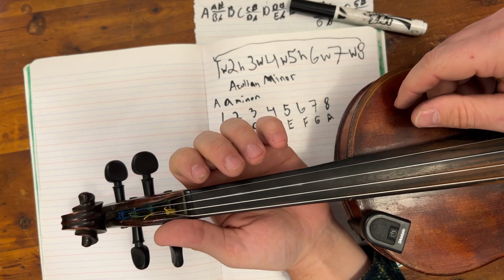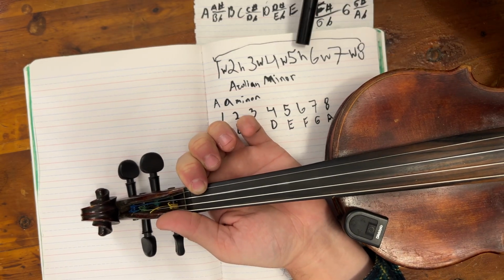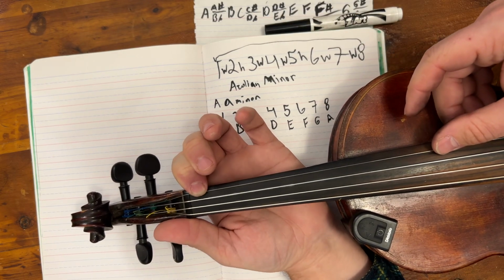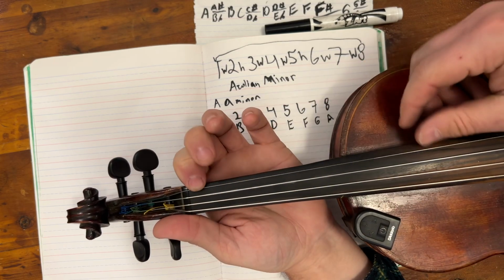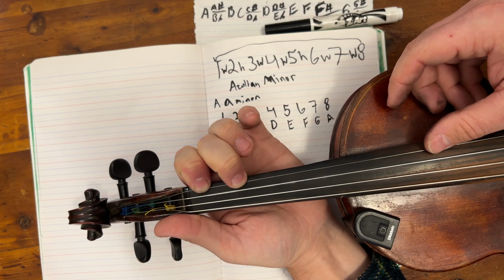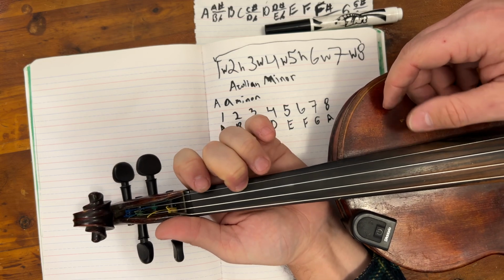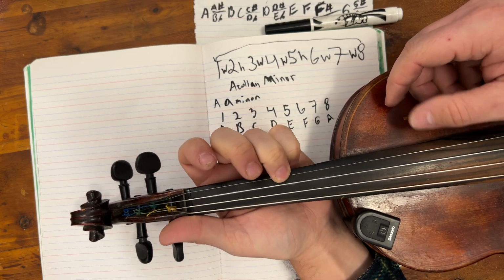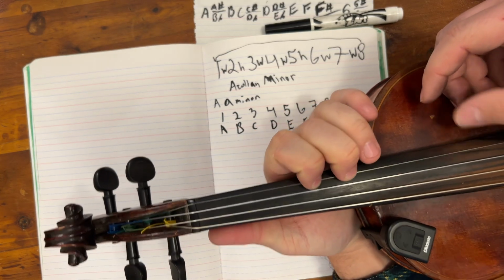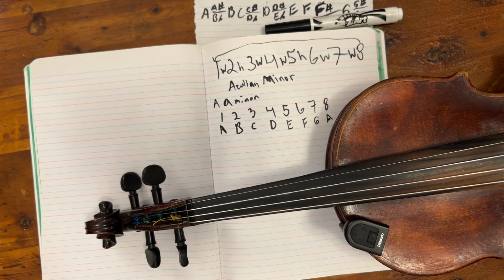So we'll do E, and then a half step from 5 to 6, so from E to F. We'll play that F right there against that nut because it's just a half step. Jump a whole step up for the 7th note, the G. And then a whole step up to get back to A. And again, I could keep going up the neck. Okay, so that's Aeolian.